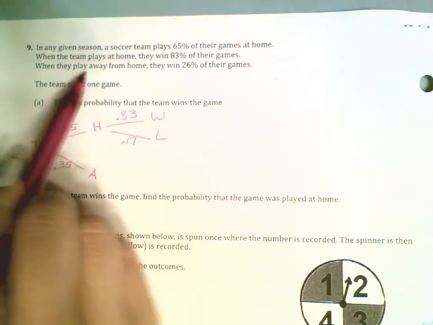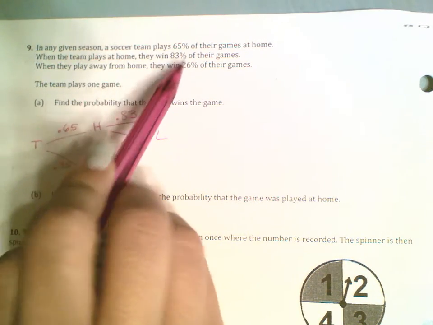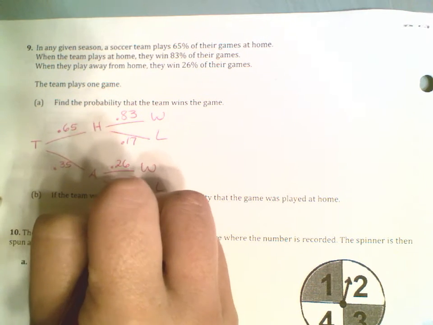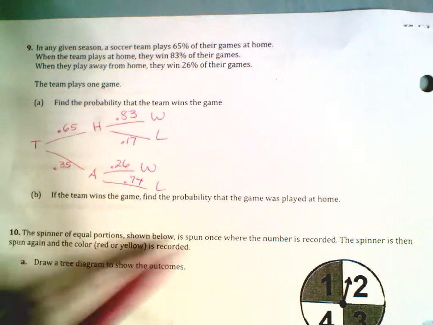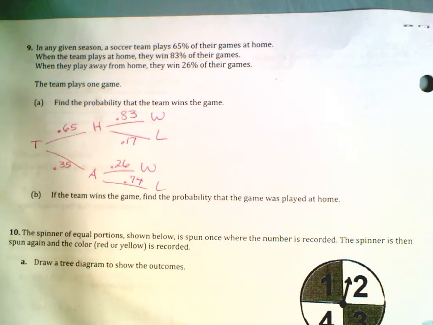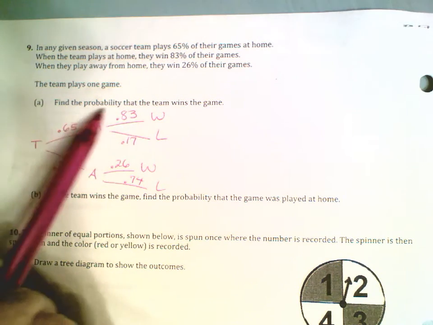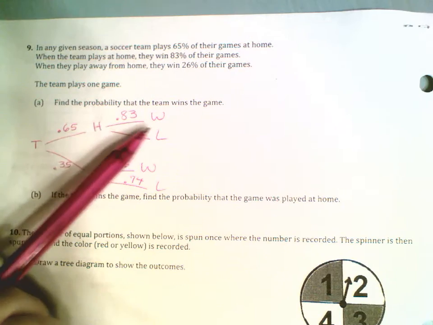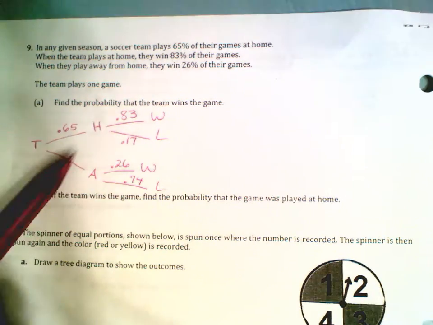Now for the away games, when they play away from home, they win 26% of their games. So wins and losses, wins have 0.26 probability, and losses will have 0.74. So now our tree diagram is complete. Now they're saying find the probability that the team wins a game. Here's my winning and here's my winning, but I need to make sure that my percent win rate for home and away, I need to make sure that these win rates are weighted.